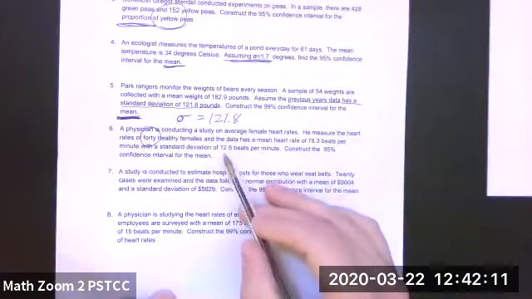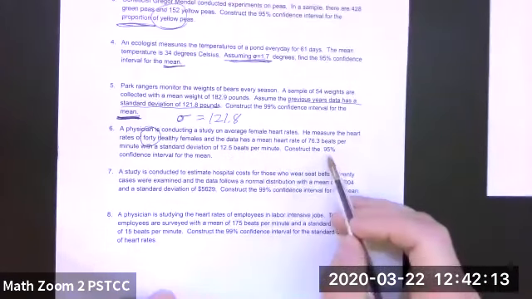Okay, on question 6. Physician is conducting a study on average female heart rates. He measures the heart rate of 40 healthy females, and the data has a mean heart rate of 76.3 beats per minute and standard deviation of 12.5 beats per minute. Construct a 95% confidence interval for the mean.